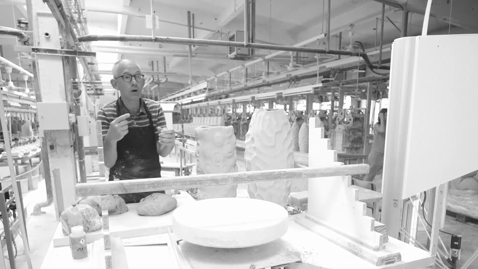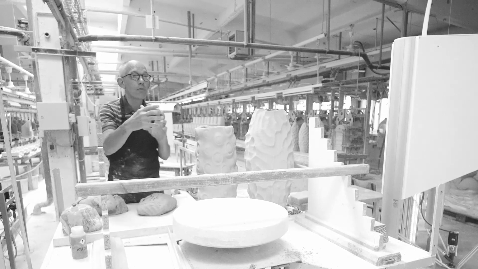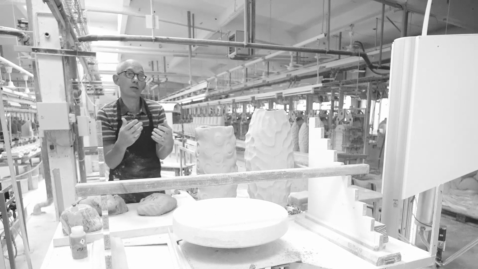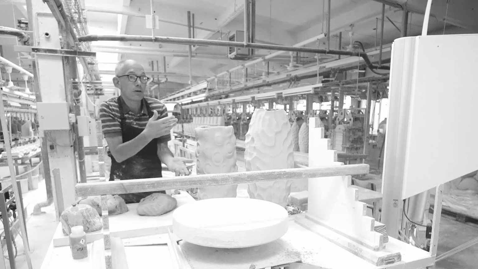I can work on the pottery wheel, but it's always a round shape. But I'm more interested in the shapes that coil building can do. And now this is computer-guided coil building.